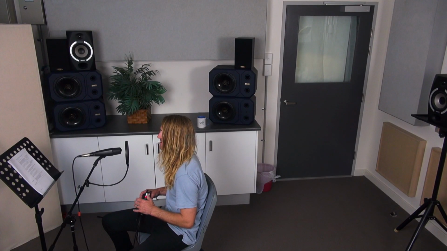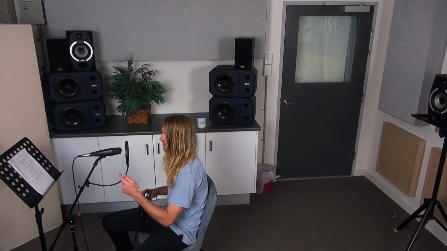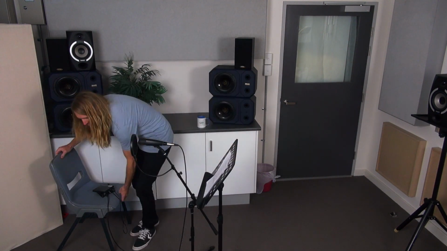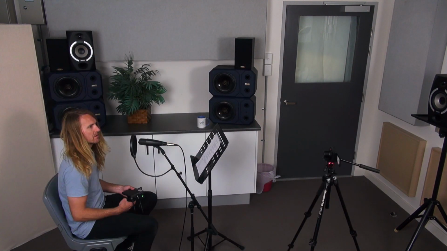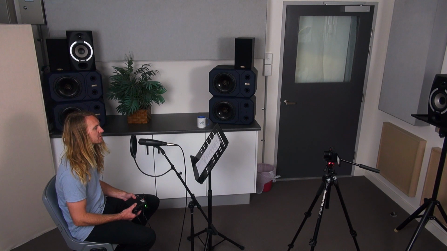1, 2, 3, 4, 5. Okay, so the noise is a little quieter now. But next I'm going to change the setup so that the back of my cardioid microphone is pointing towards the noise source. 1, 2, 3, 4, 5. As you can hear, the noise is now even quieter.